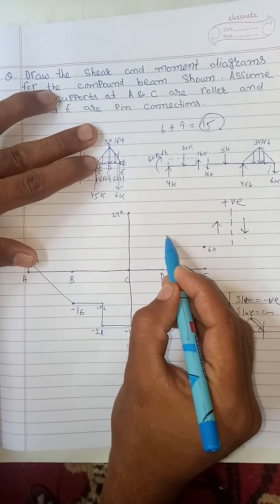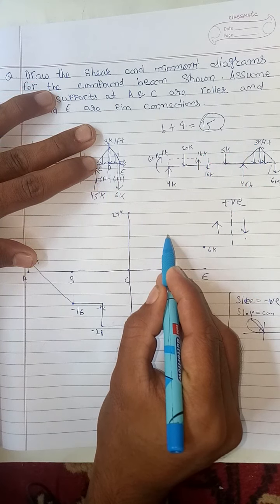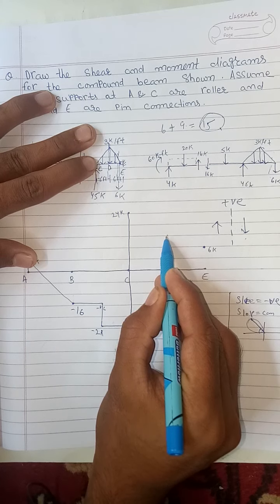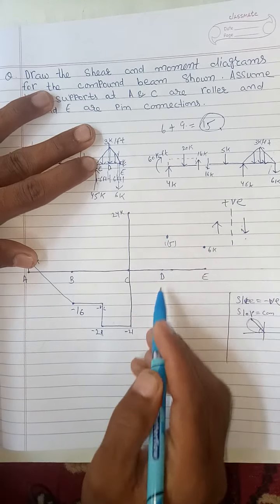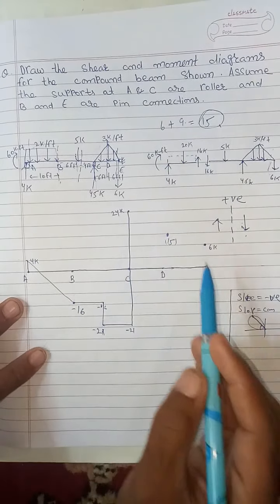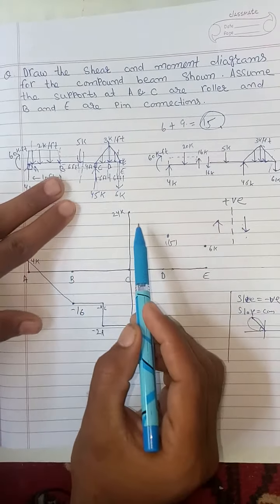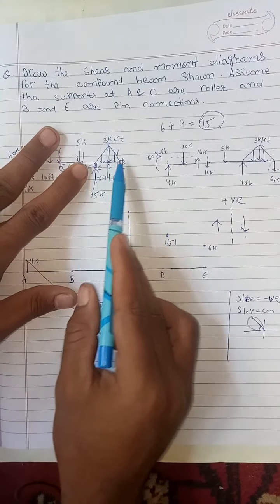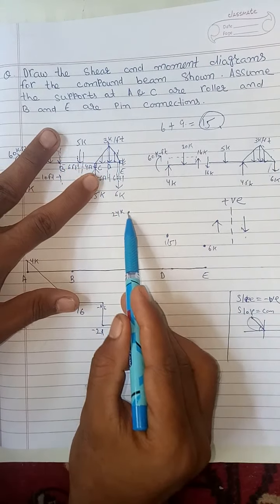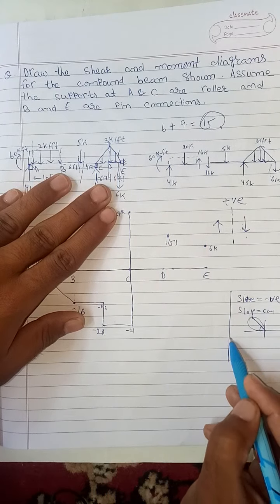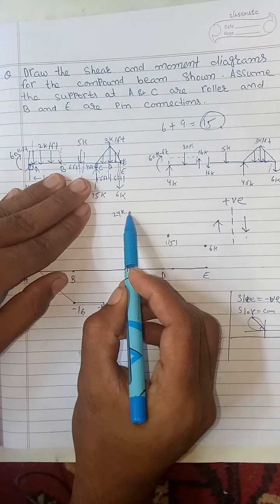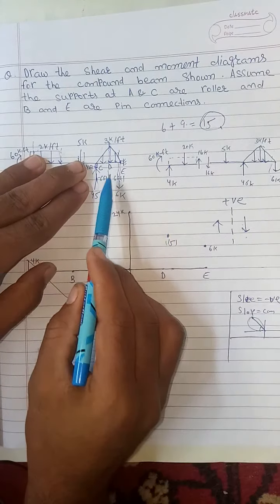So that will be somewhere here. Now from this point to point D, you have to draw the shear force diagram. Now we have found these values, and now we have to find slope. So how can we find slope?